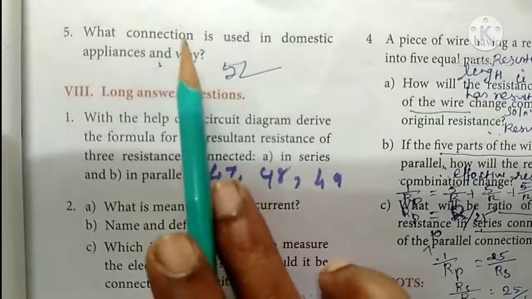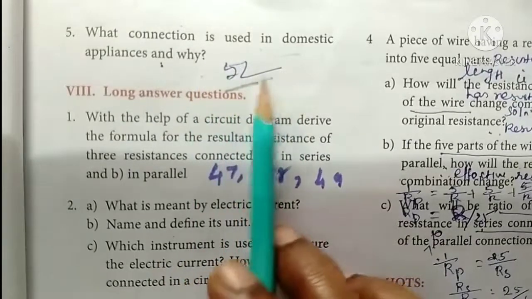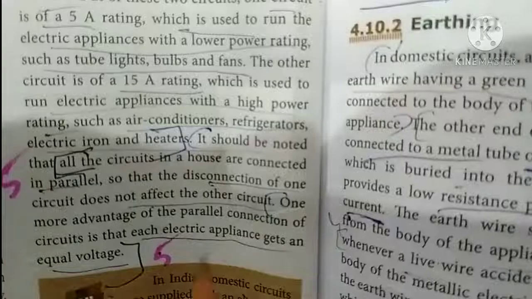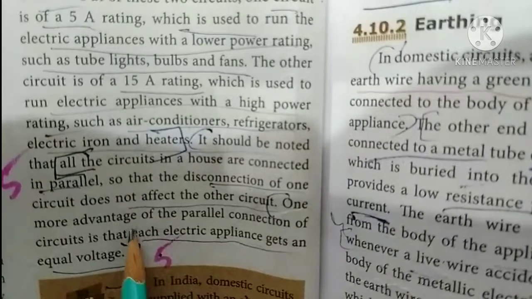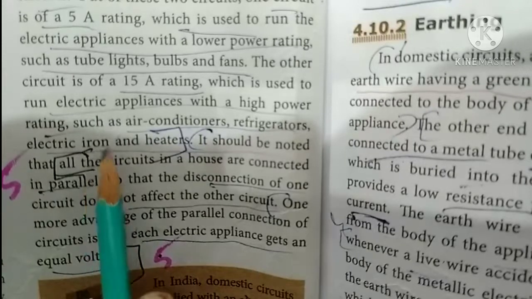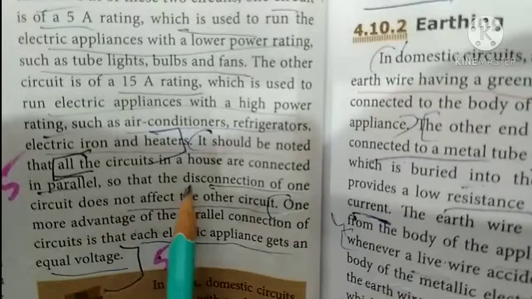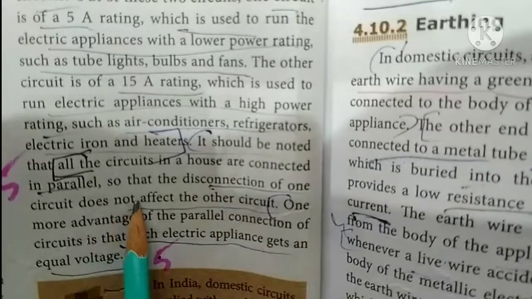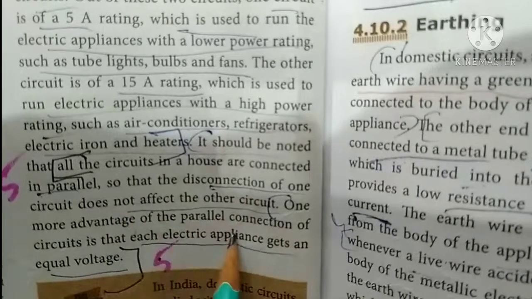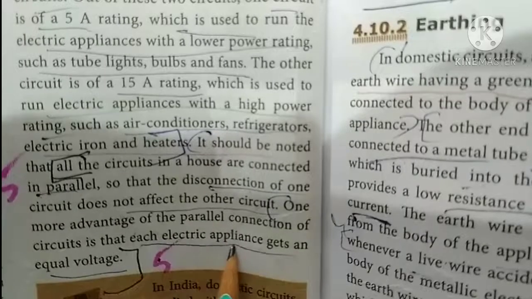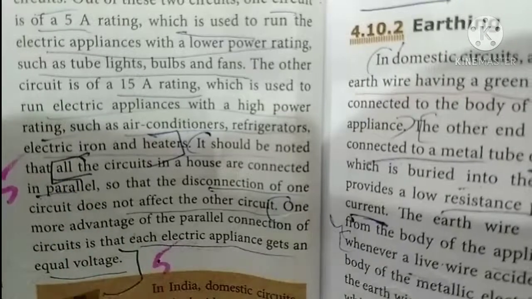Next, Roman letter 7, question number 5. What connection is used in domestic appliances and why? Page number 52. In this paragraph, from the last, the 6th line: all the circuits in a house are connected in parallel so that the disconnection of one circuit does not affect the other circuit. One more advantage of the parallel connection is that each electric appliance gets an equal voltage. Okay, this is Roman letter 7 question number 5.